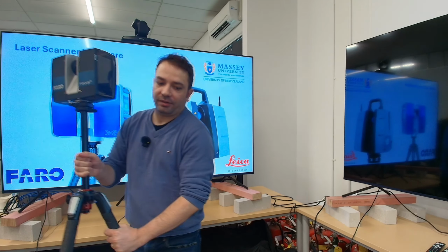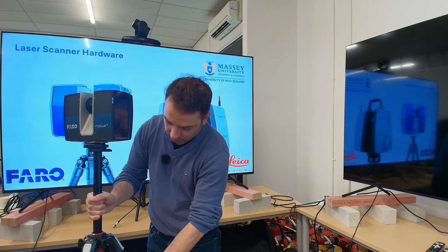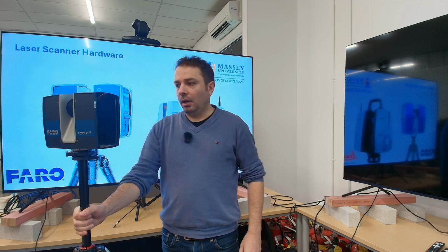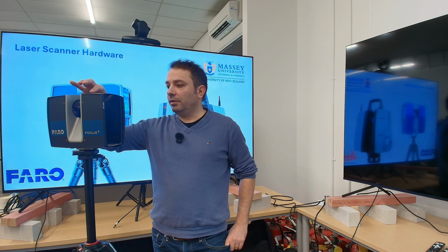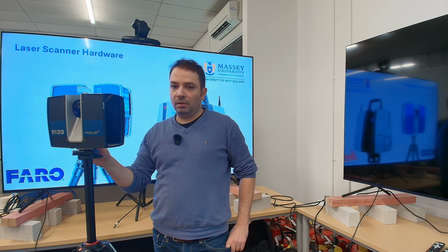So this is a 3D scanner, and it's a 3D scanner that uses laser. Basically there is a laser machine inside this machine.